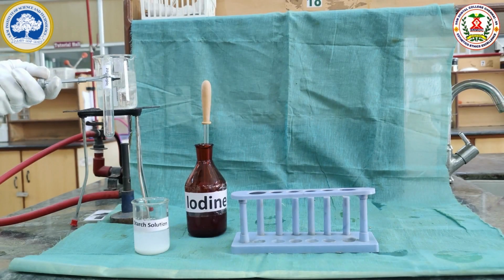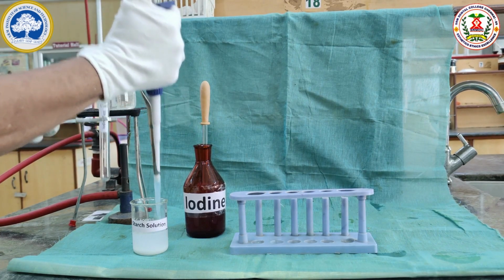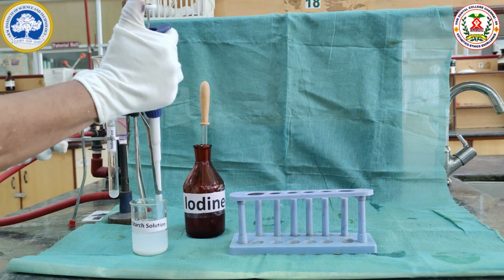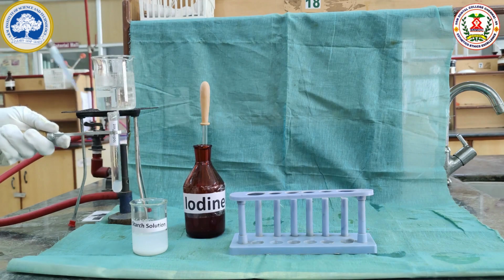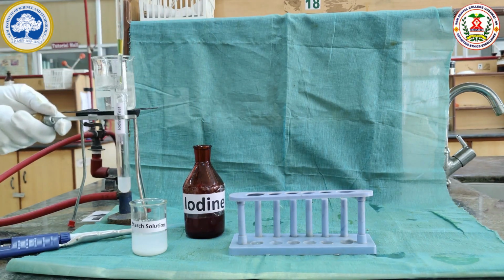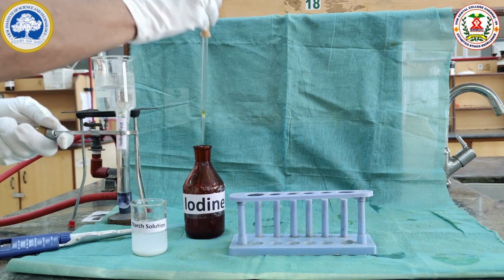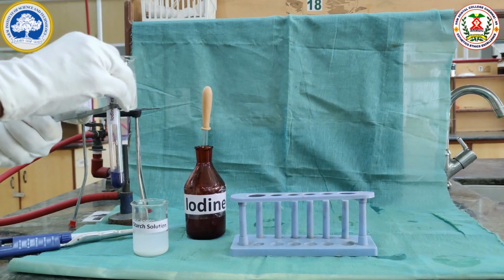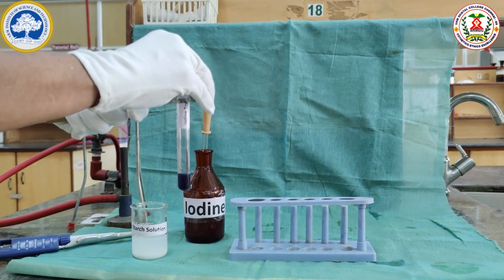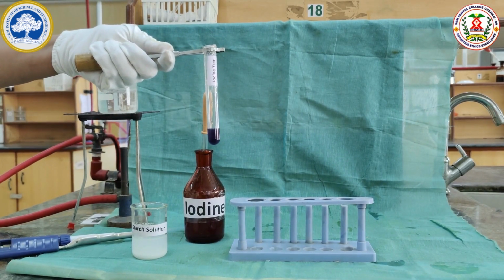Iodine test is a test to identify polysaccharide. For iodine test, we need to take 2 ml of the starch solution and 2 drops of the iodine reagent. It will form blue color. The presence of blue color indicates the presence of polysaccharide starch.